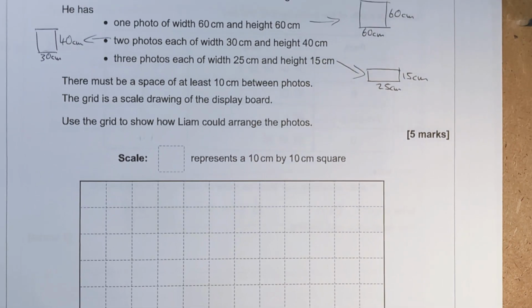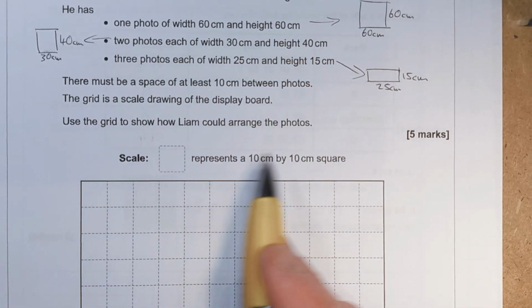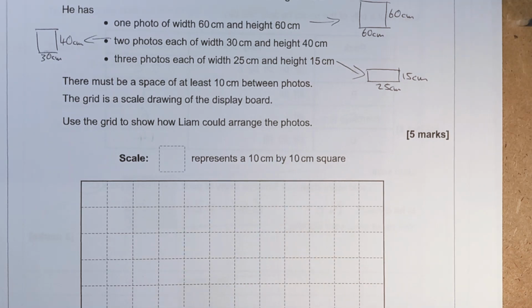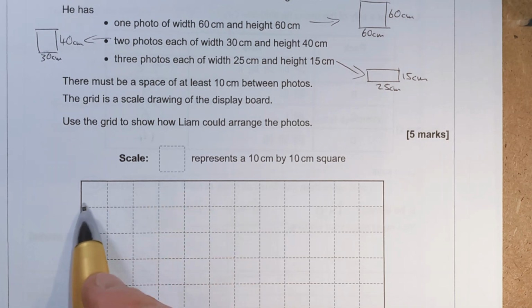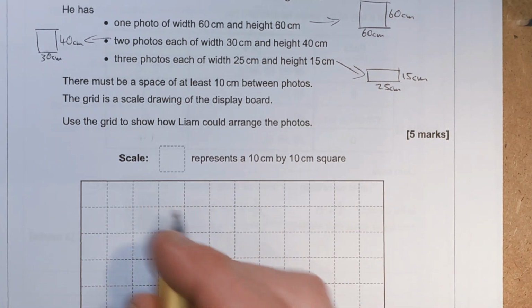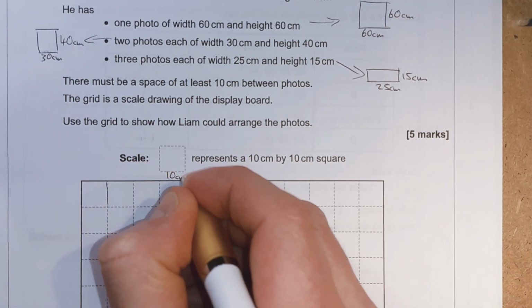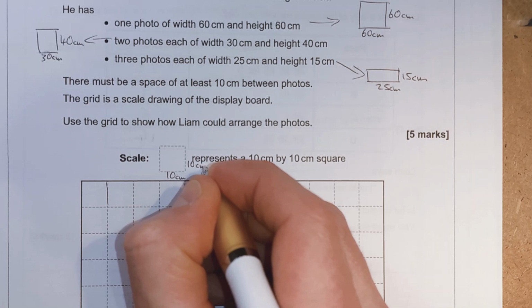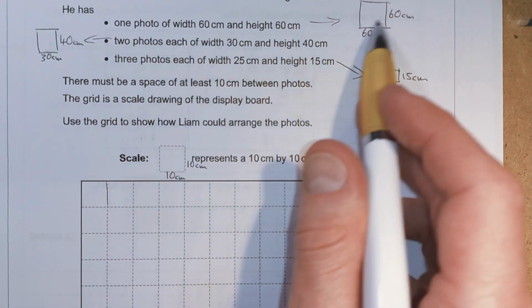Okay. And it's asked us to use the grid to show how Liam could arrange the photos. And we're told that one square, so one of these, represents a 10 centimetre by 10 centimetres square. So that's like saying, actually I'll do it on here. That's 10 centimetres and that's 10 centimetres. Okay. So let's think about our first photo.